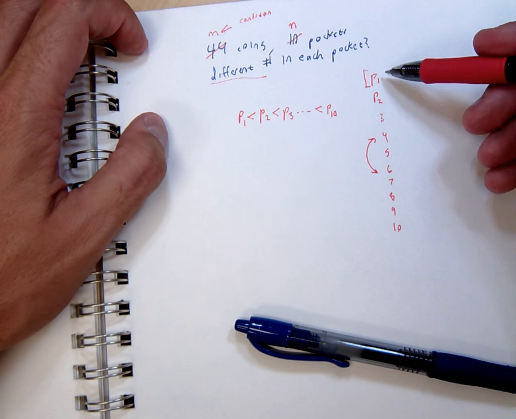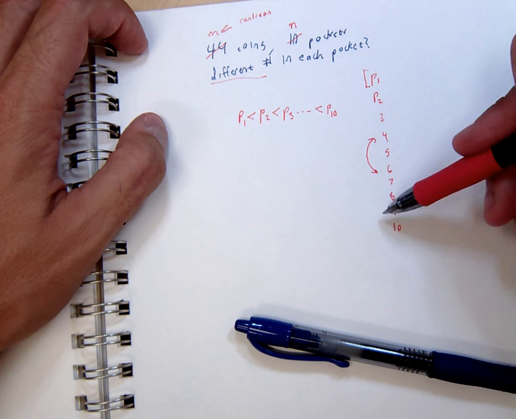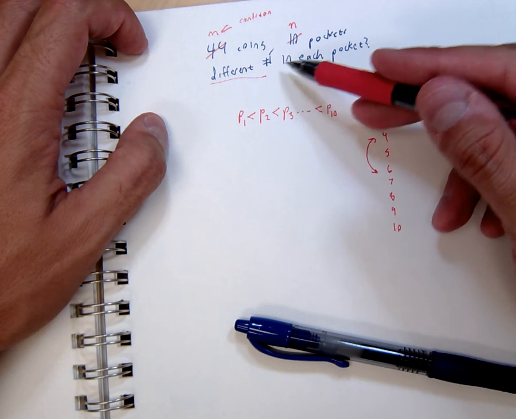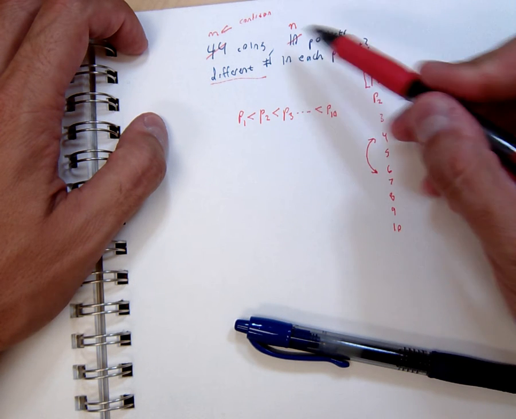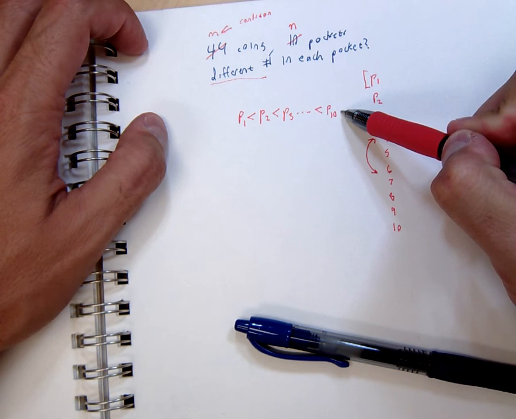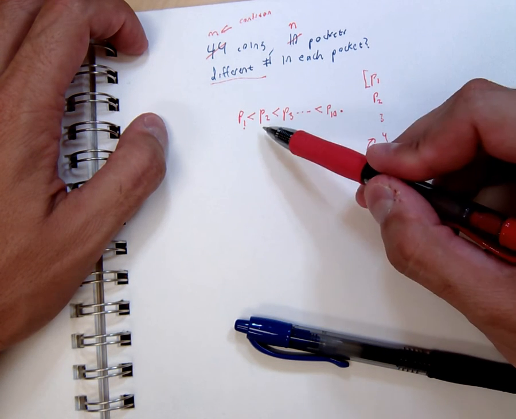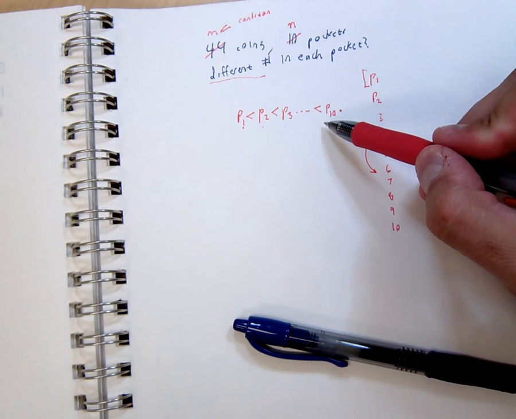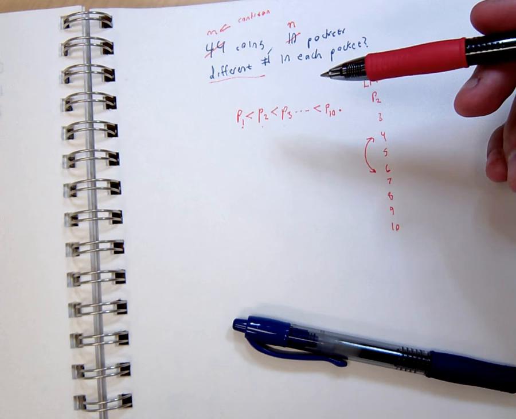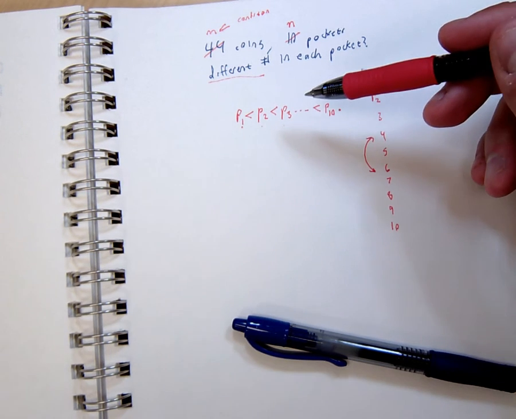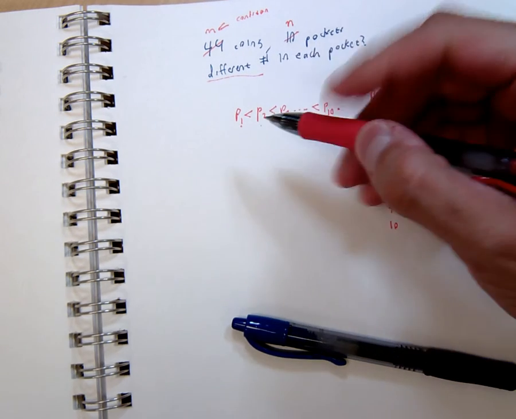So these pockets could be sorted in order, and then you could always swap them back to get any other possible solution. So instead of solving this original problem, I could instead try to solve this problem. So assuming that each pocket has fewer coins than the pocket that follows it, is it possible to use 44 coins? And for that, my question is, what's the condition on m? So I'm looking for a limit.